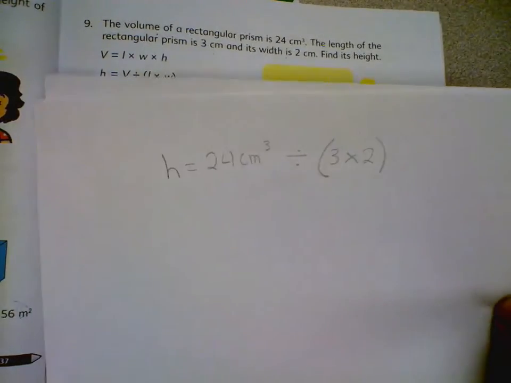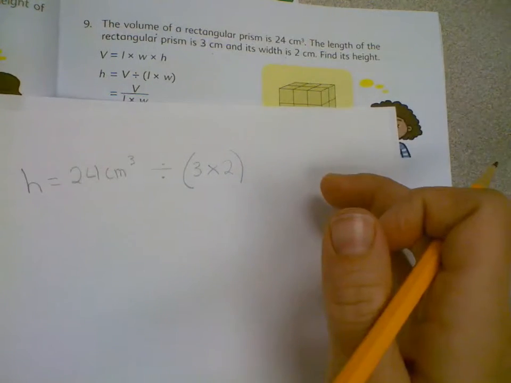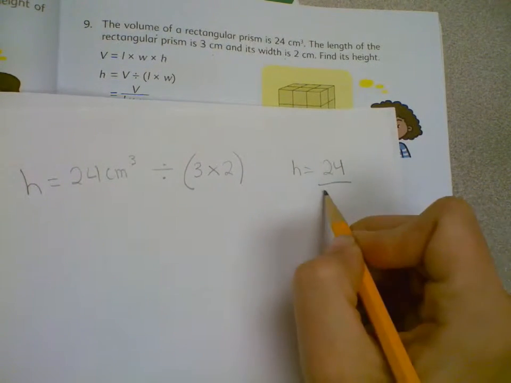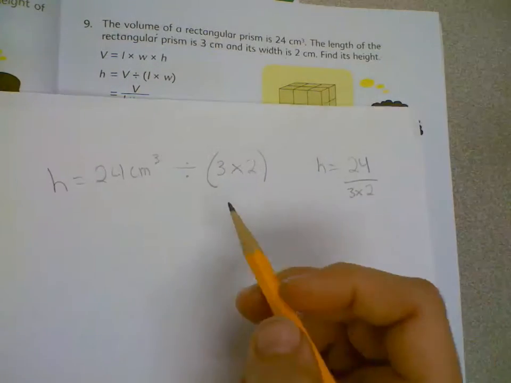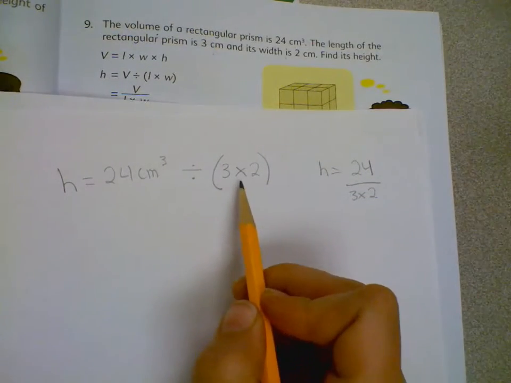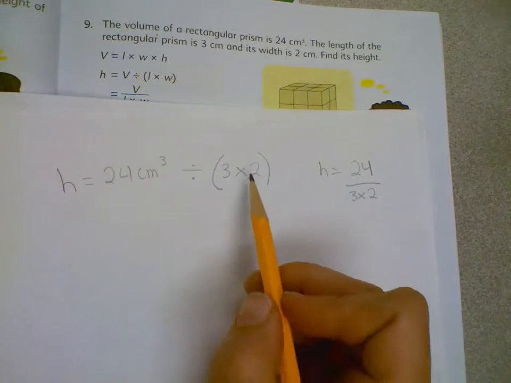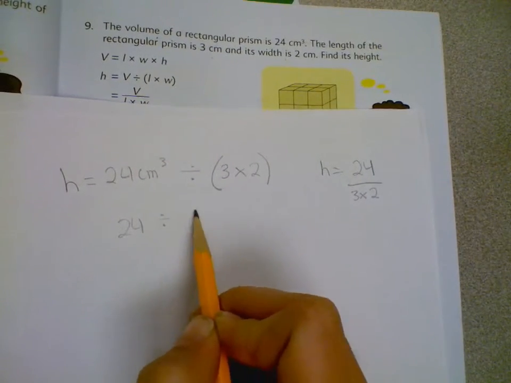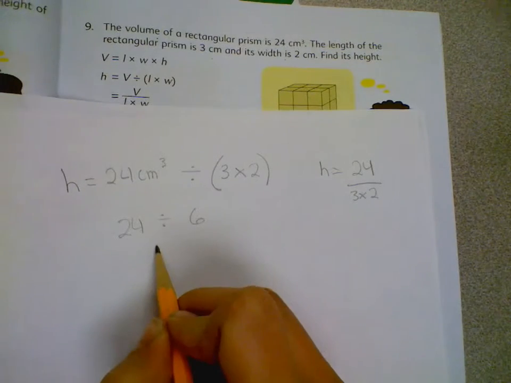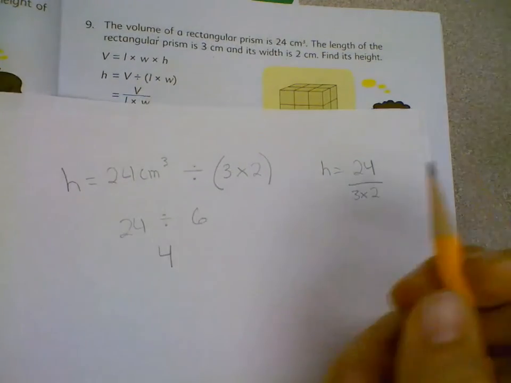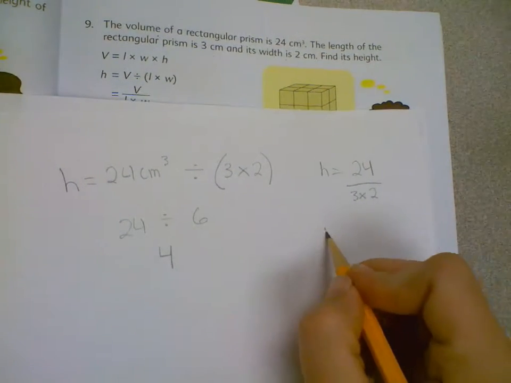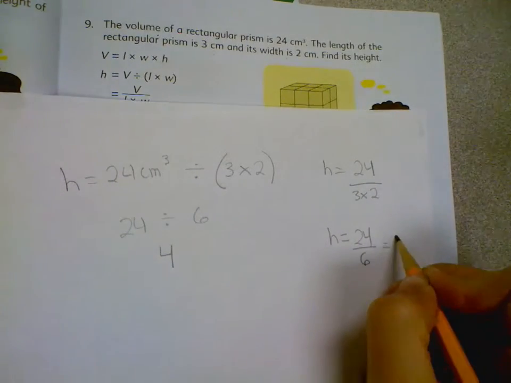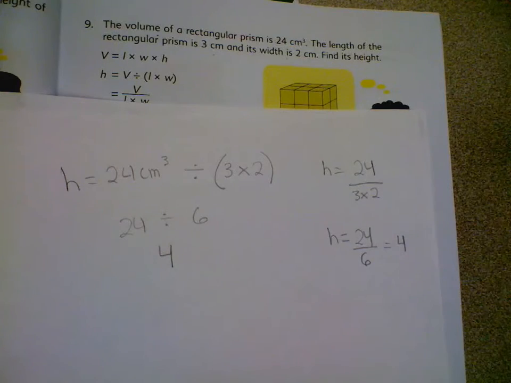We can write that in two different ways, how we just did, or as a fraction. We know that 3 times 2 is 6, and according to the order of operations, we would do parentheses first. So 24 divided by 6 equals 4. Or this way, 24 over 6 simplified is 4.